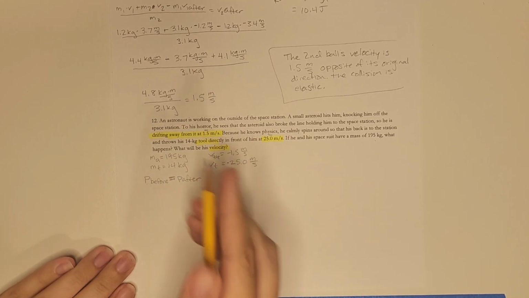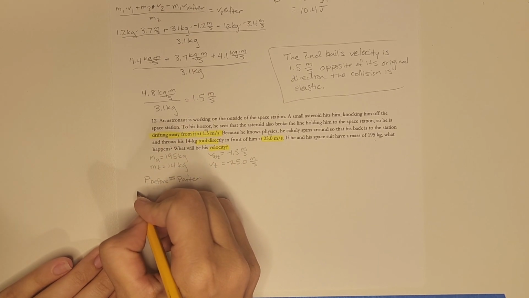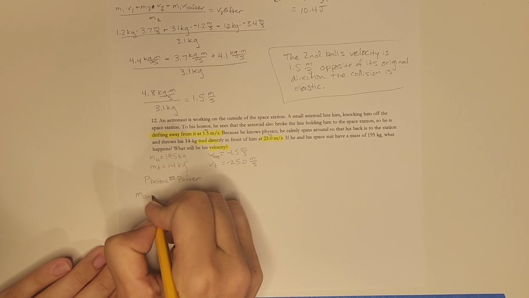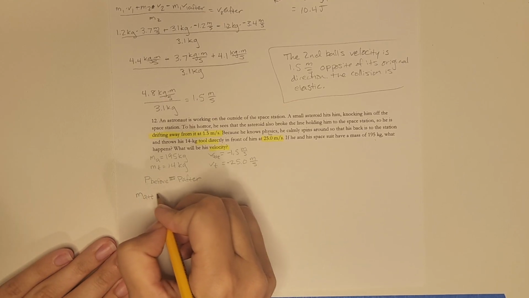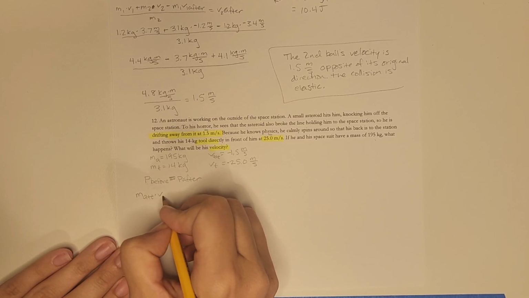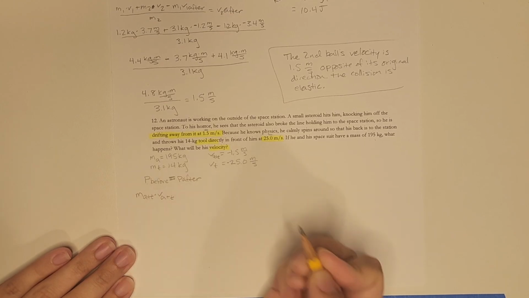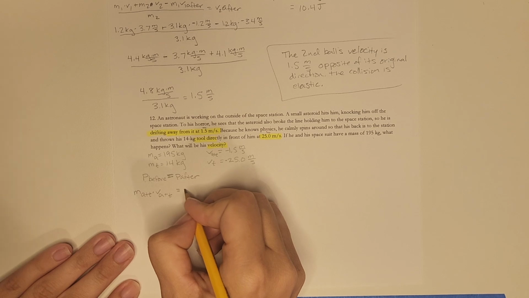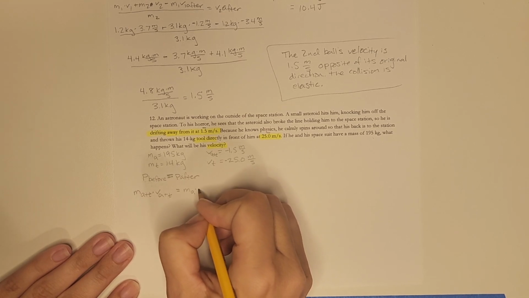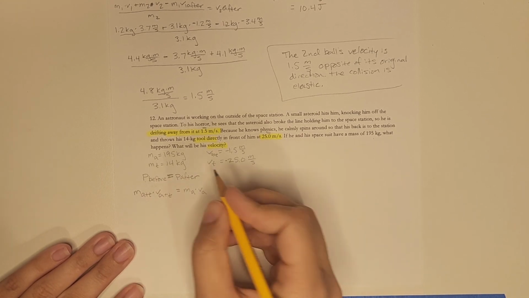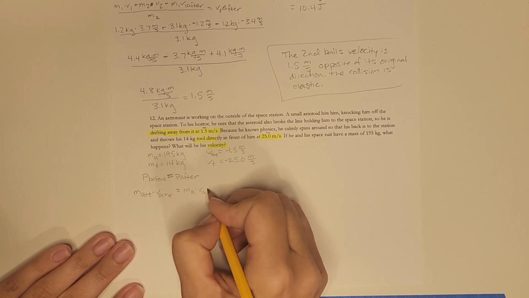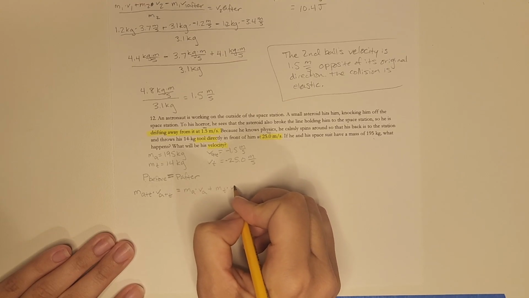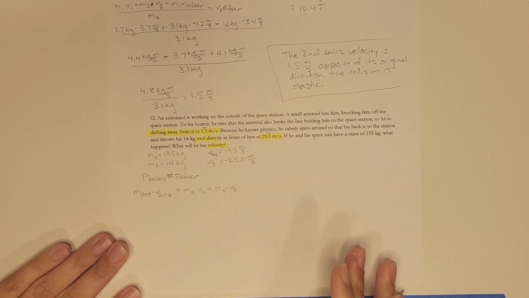So let's put this together. Before, it's going to be the mass of the astronaut plus that tool he's holding times the velocity of the astronaut and the tool that he's holding. And then after, we're going to have the mass of the astronaut times the velocity of that astronaut plus the mass of the tool times the velocity of the tool.